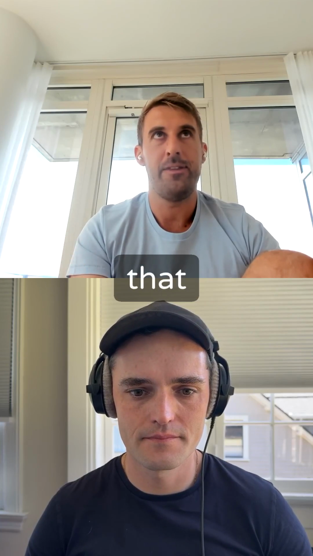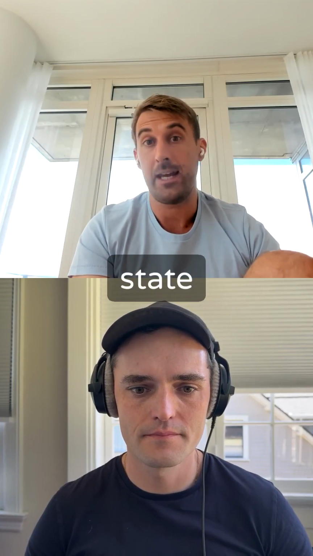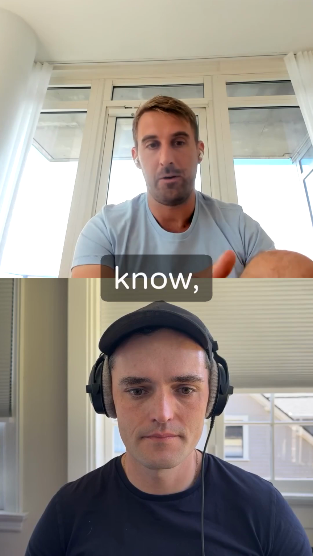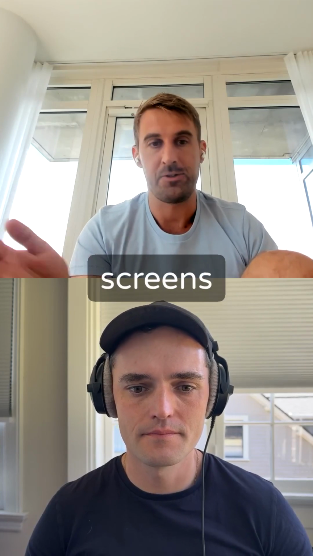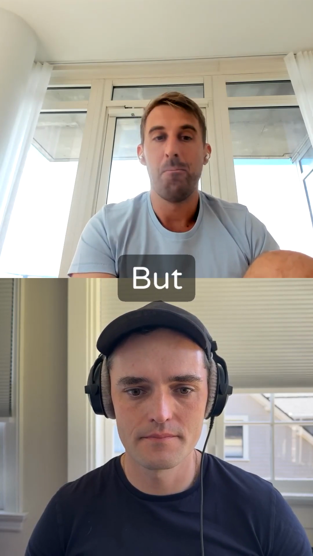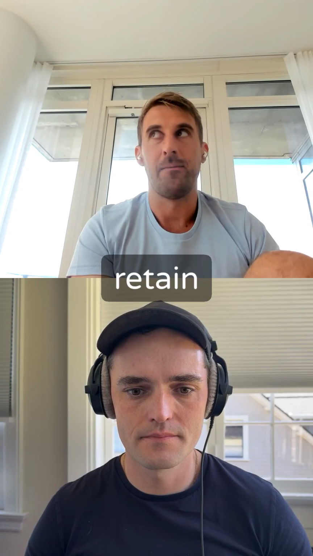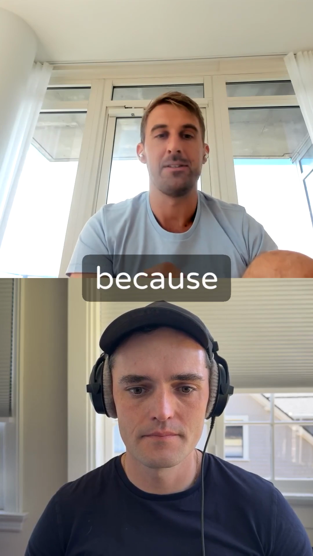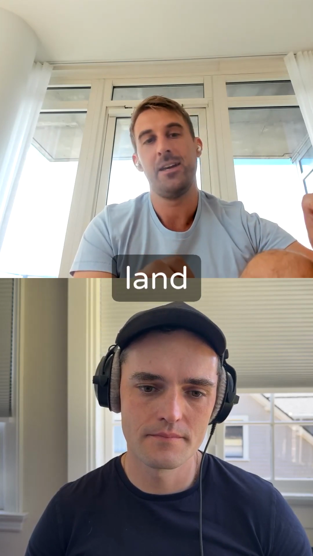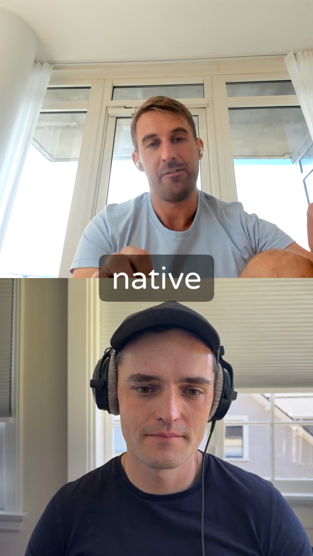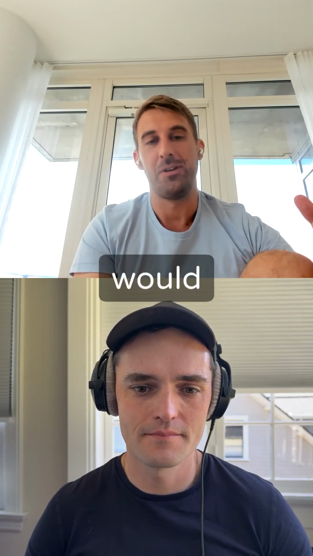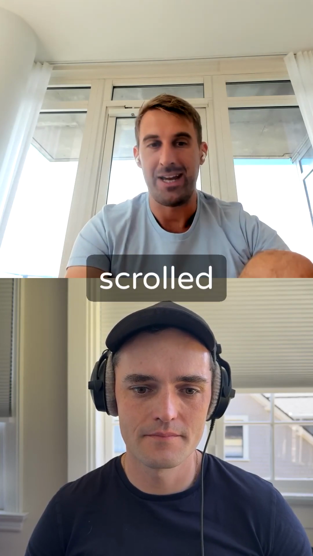And that had the outcome of retaining state on form inputs. So if you entered your name and then switched screens, came back, your name would still be there. But it did not retain the scroll position because one is happening in React land and one is happening in native land. So you would come back and it's like, oh, I was scrolled down, now I'm scrolled up.